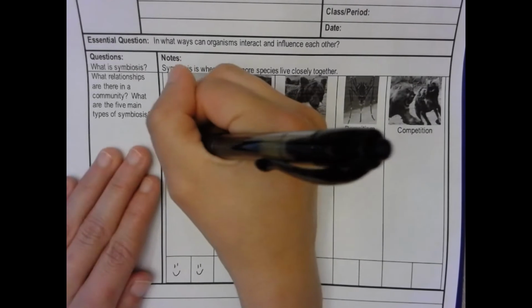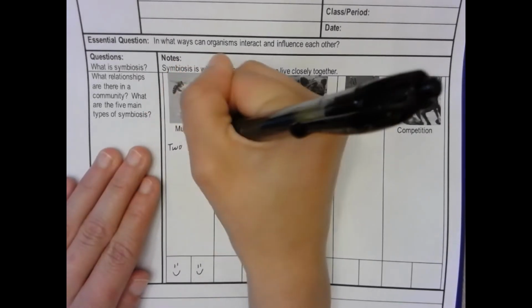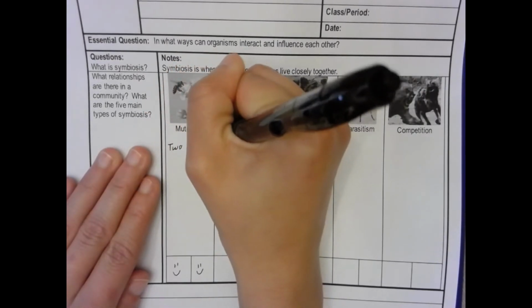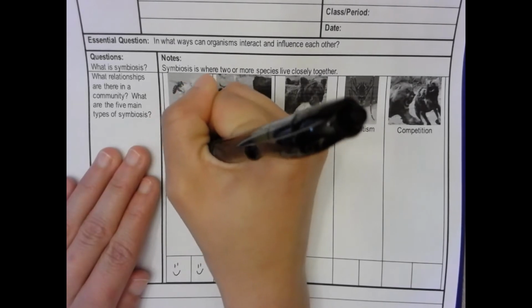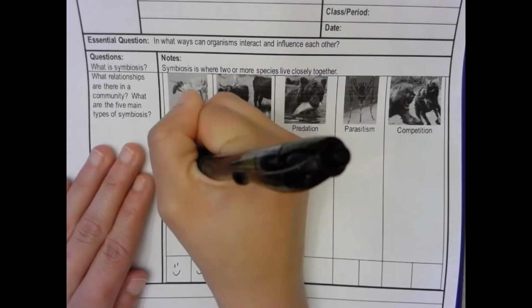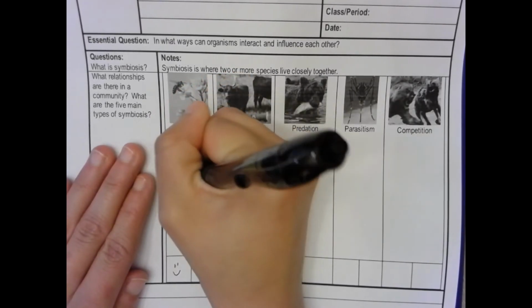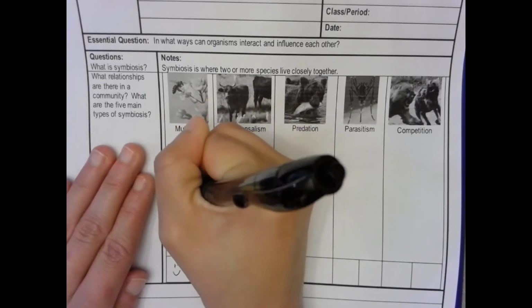So mutualism is when 2 species benefit from their interactions.